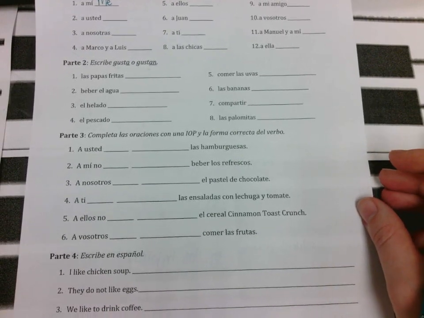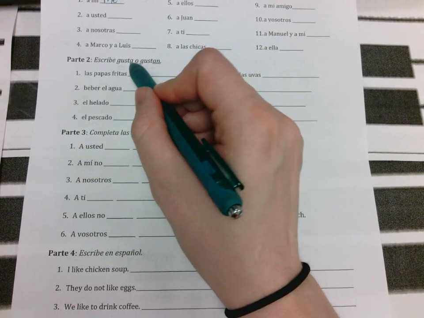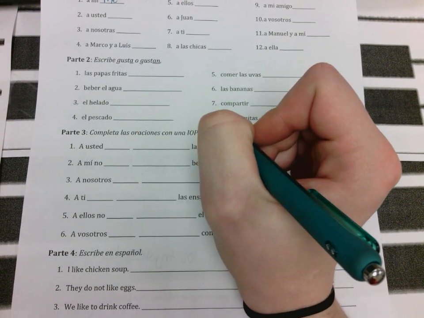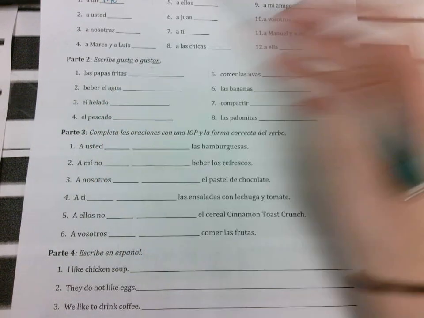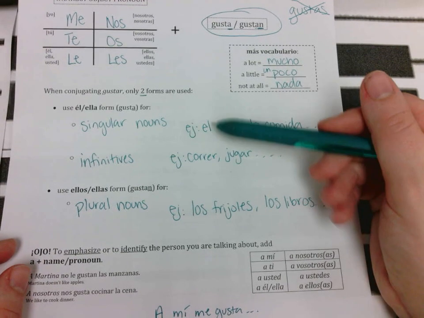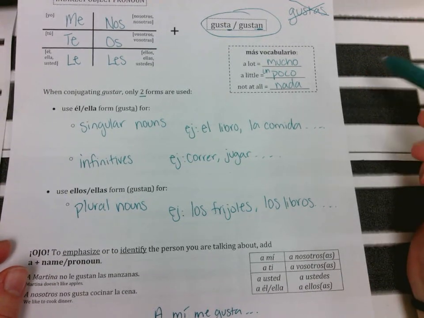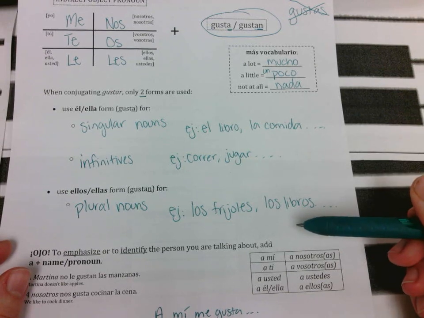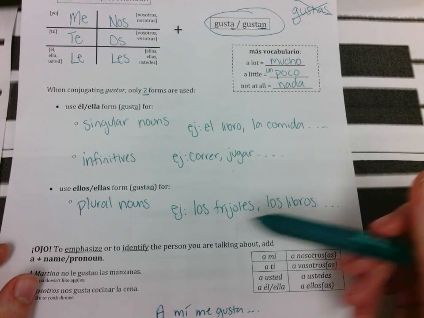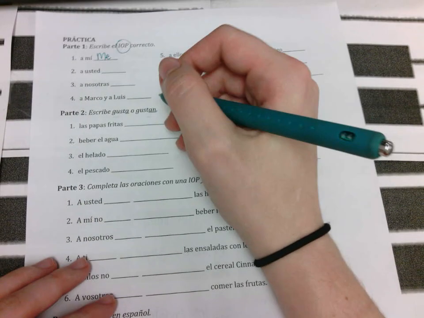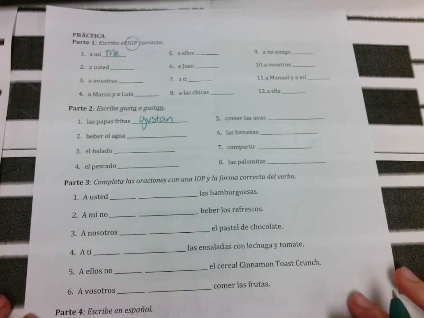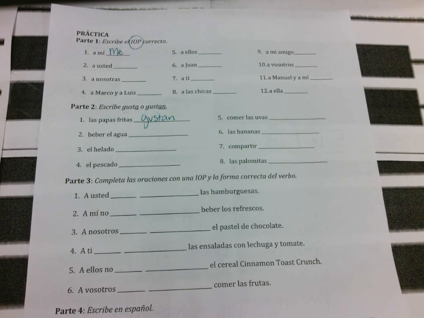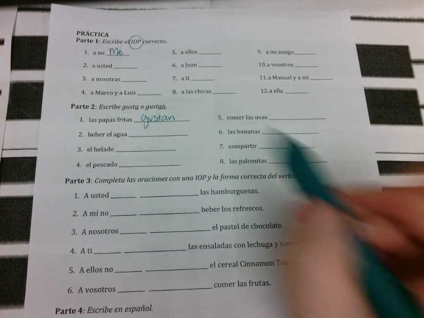Now with part 2, we're going to decide either we're going to use gusta or gustan. So remember with this, if I have las papas fritas, I'm going to go back to this section of my notes in order to determine if I'm going to use gusta or gustan. It is plural, so I am going to use gustan. My noun is plural. So I'm going to say gustan. Alright, so I want you to, again, pause the video at this time. You are going to fill out the rest of these.